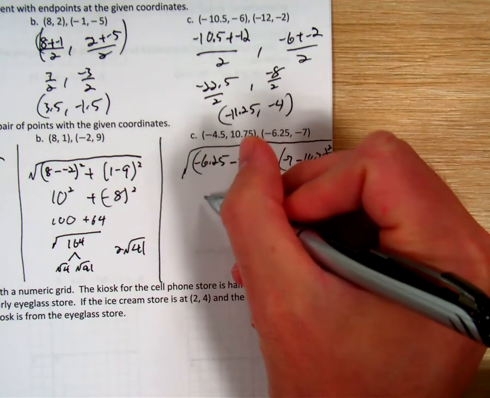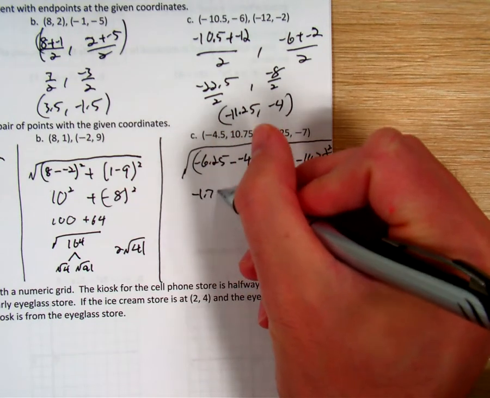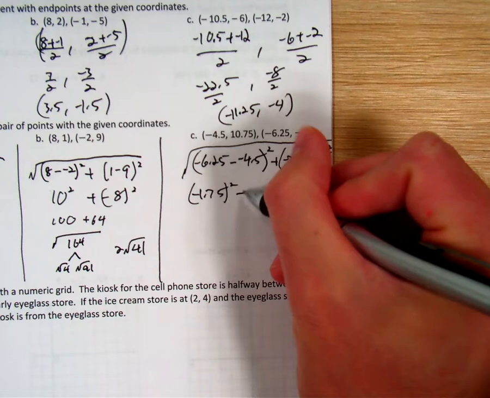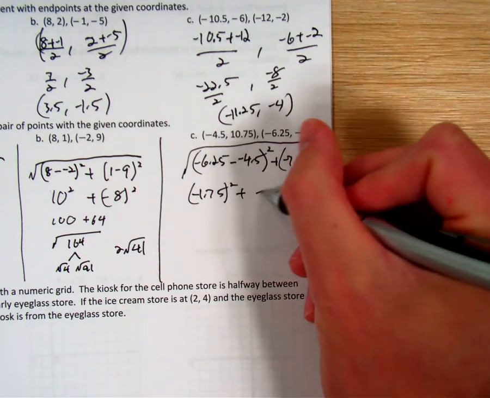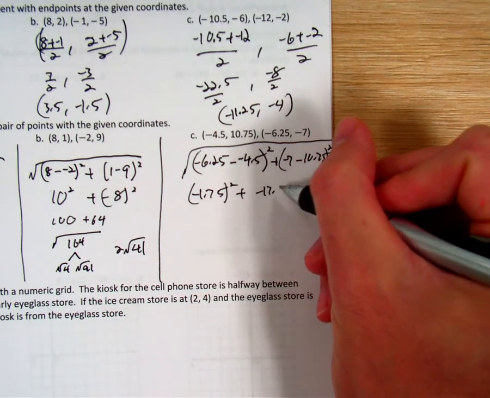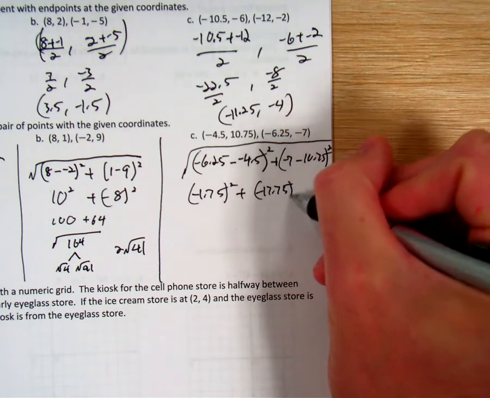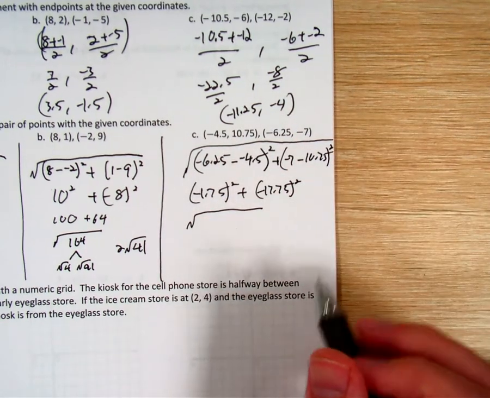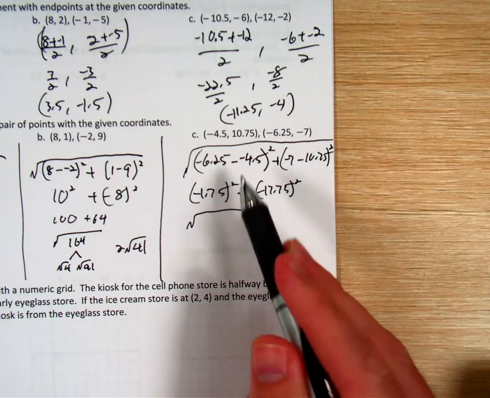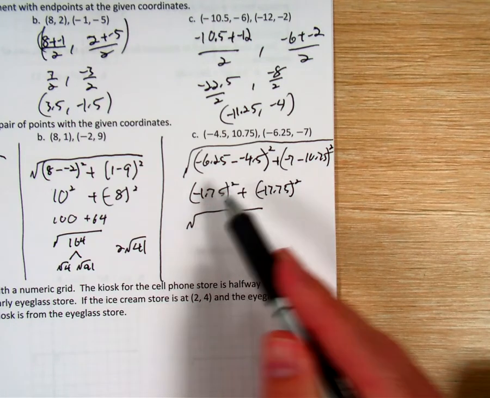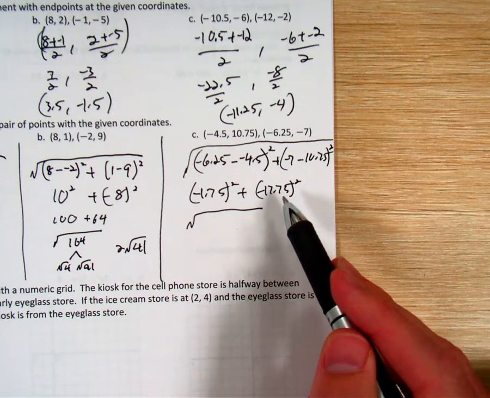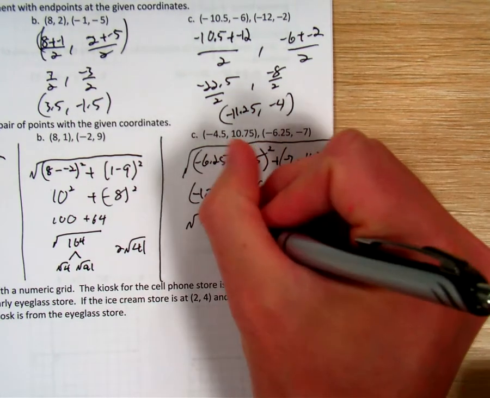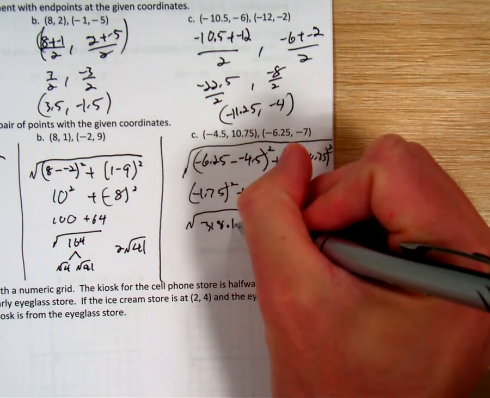Okay, we should have negative 1.75 squared plus negative 17.75 squared. So this is going to be 3.0625. This is 315.0625. Put those together, we'll have 318.125.